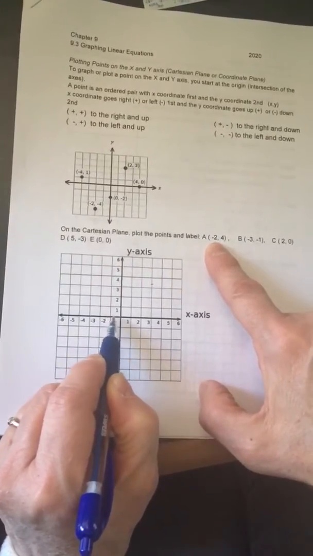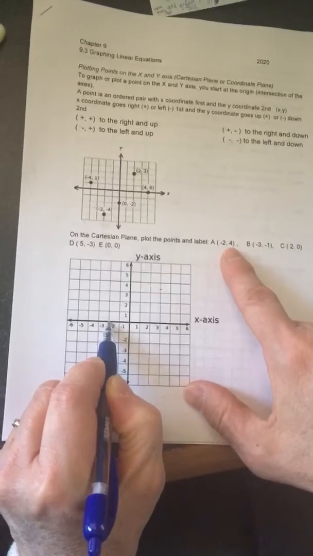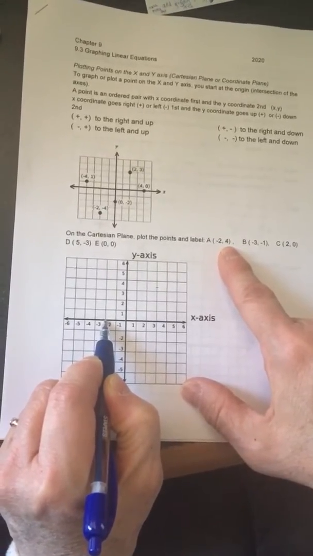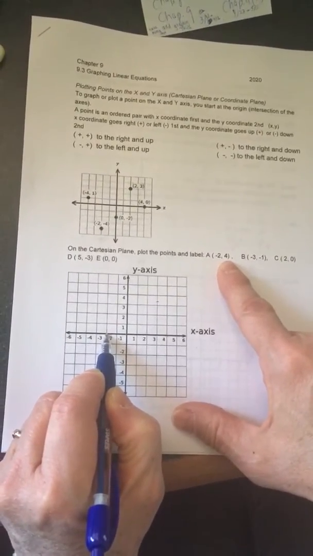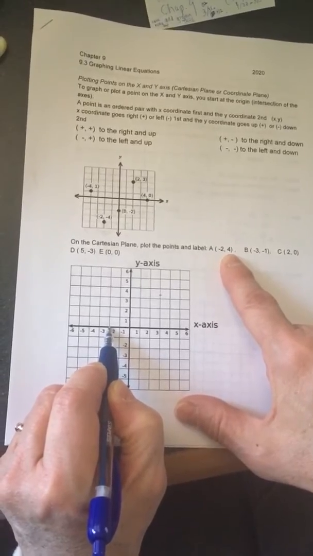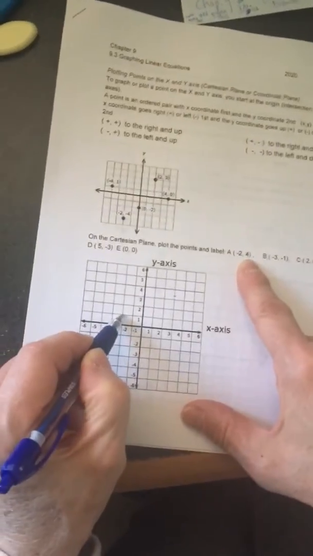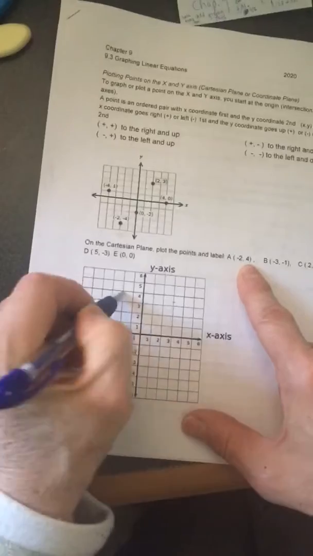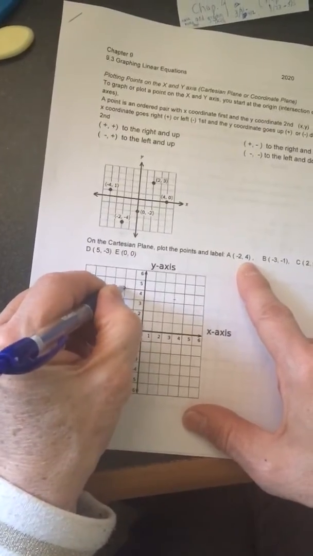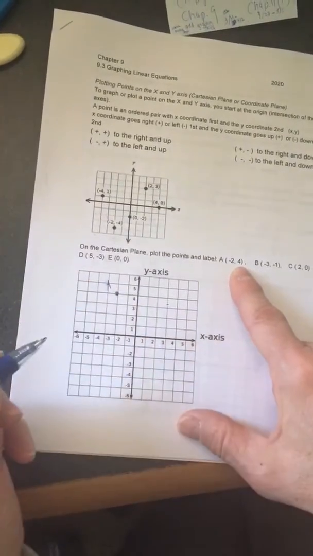So in this point, we go 2 to the left. The second number is the y-coordinate. If it's positive, you go up. If it's negative, you go down. So we're going to go up 4 from the place that we just were at. And we have our first point A, negative 2, 4.